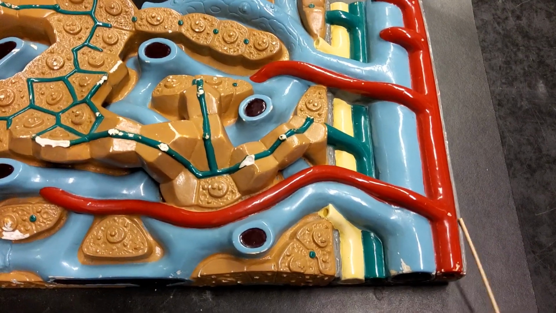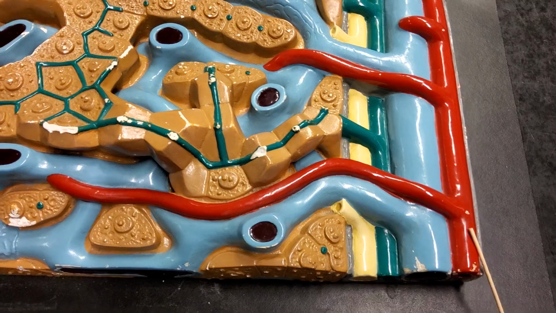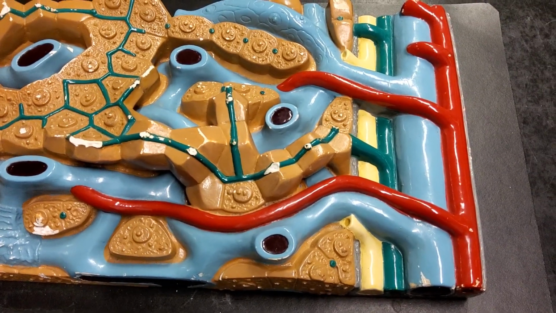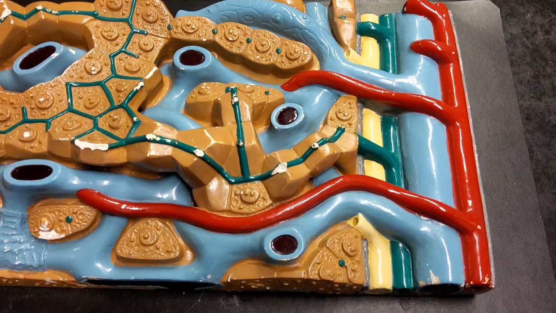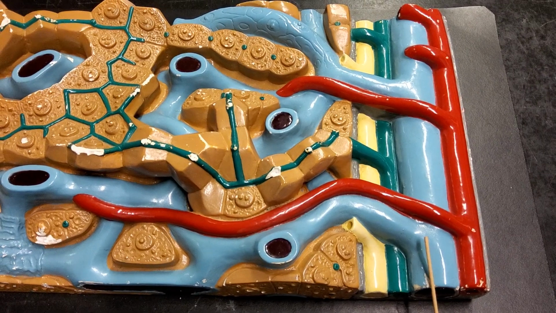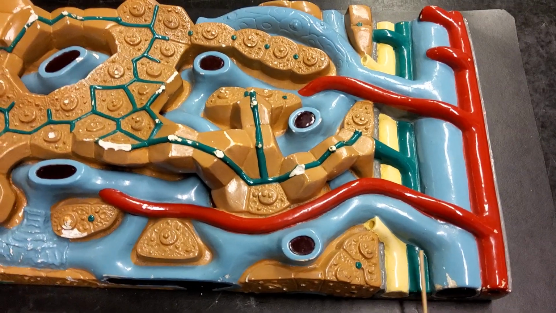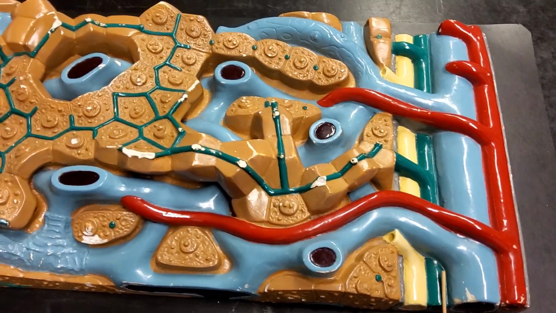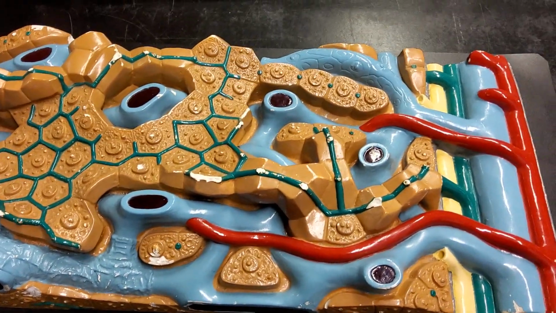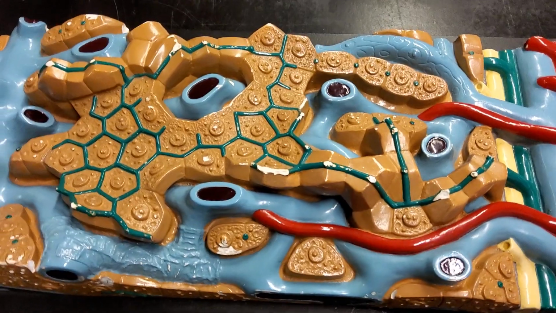So let's start with that artery. This is going to be our hepatic artery. Makes sense because of that Latin stem, hepatic. We have a portal vein, and we will talk about that portal system in more detail in a future video. And then we have in green our bile duct. And all of these are going to be branching off and perforating into the tissue here.